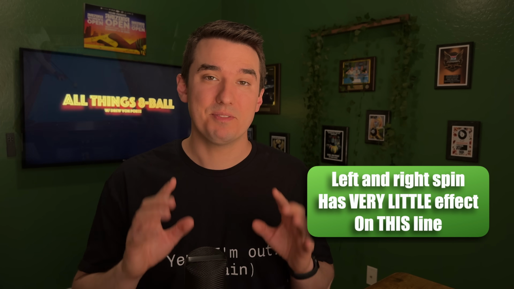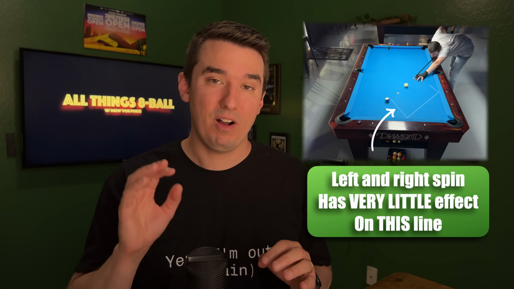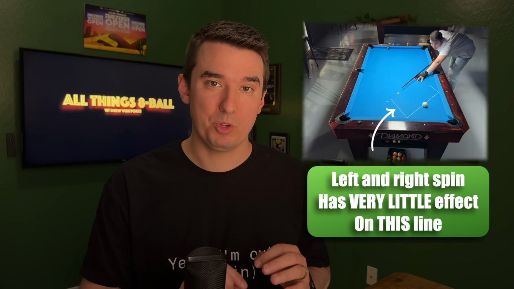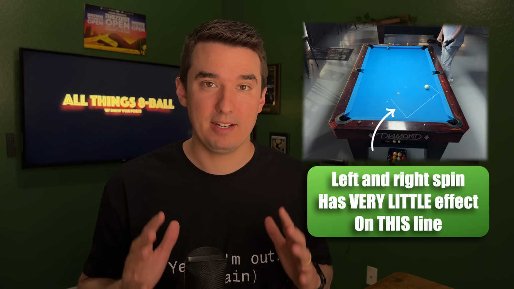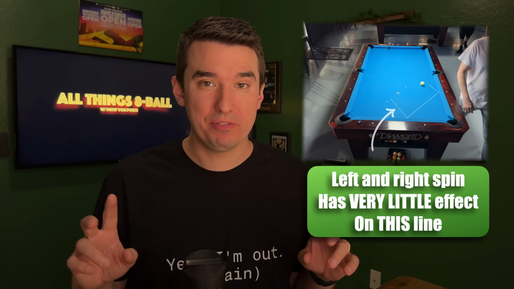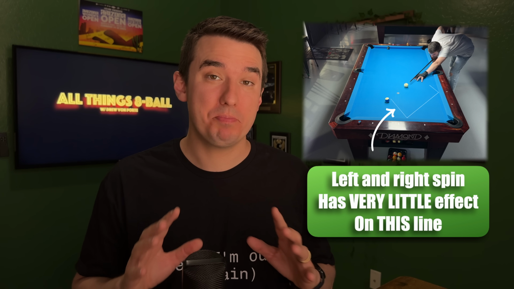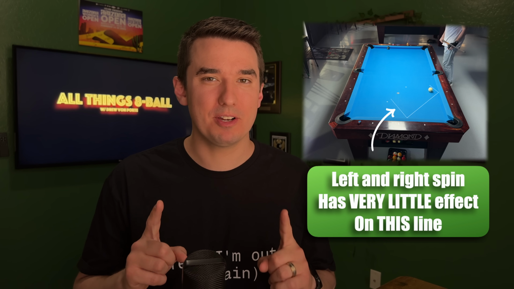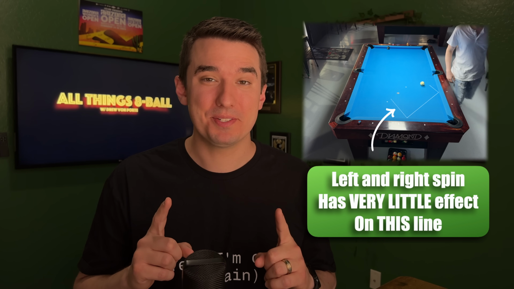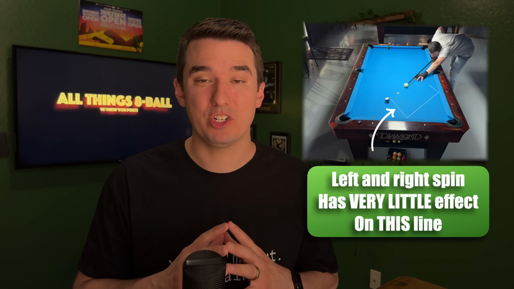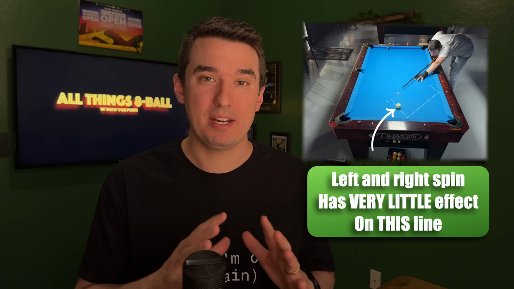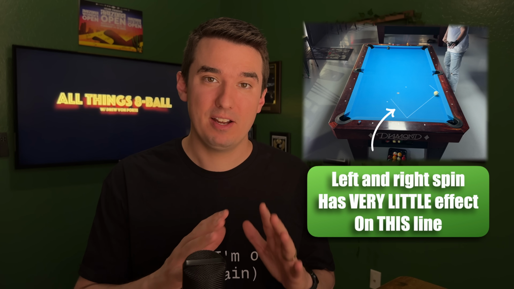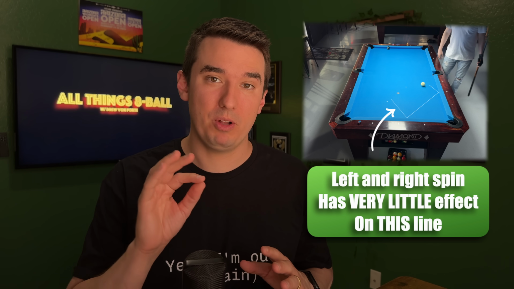My point is this. Applying left and right spin has very little effect on the line from the object ball to the rail, or what we've been calling line A here. I don't want to say no effect, because there are things like spin-induced throw that do come into play, and I know the purists are going to roast me in the comments about this, but for the sake of today's discussion, we're going to say that left and right spin has very little effect on that first line from the object ball to the rail. But what does it do?